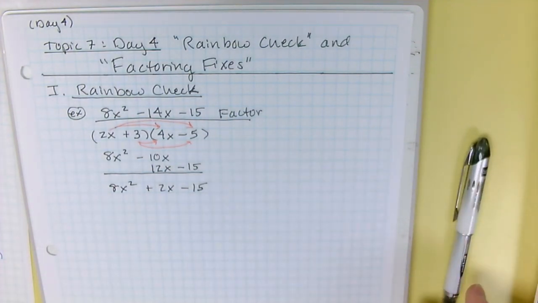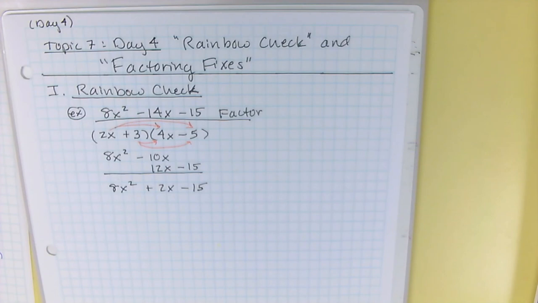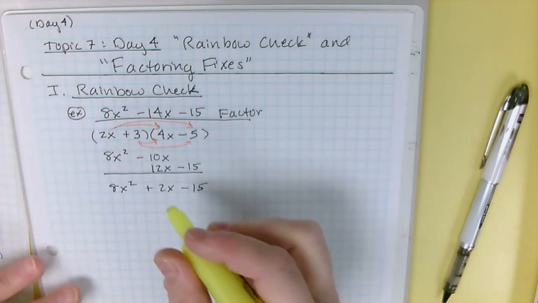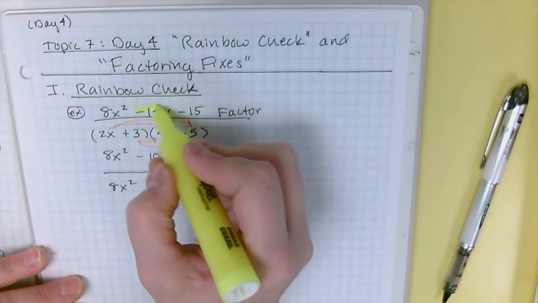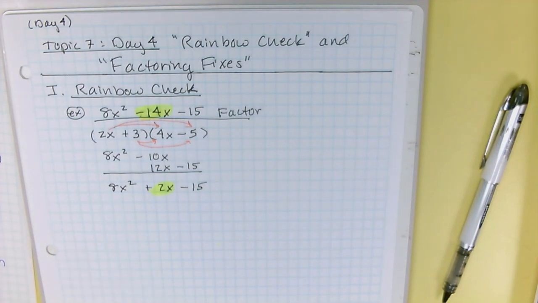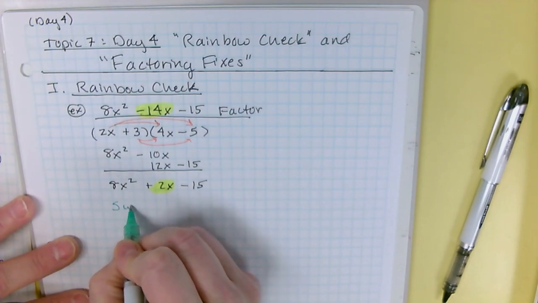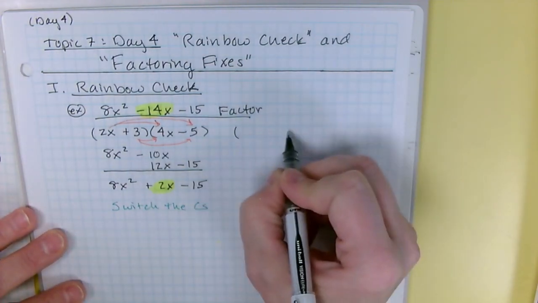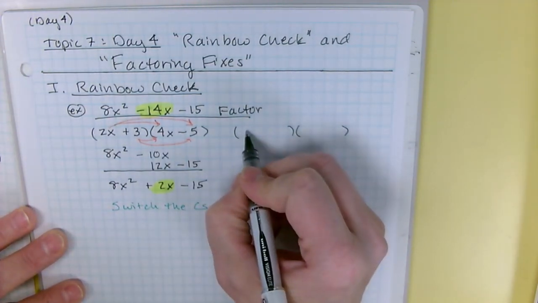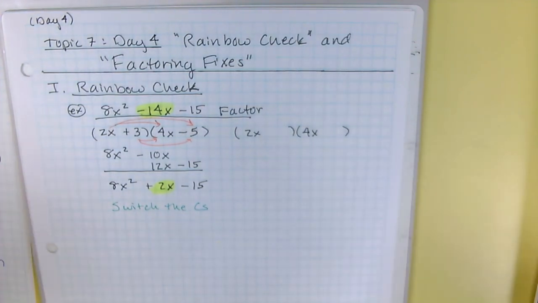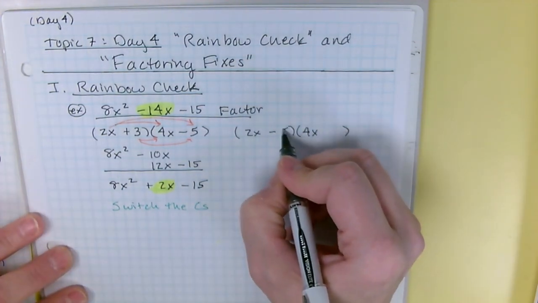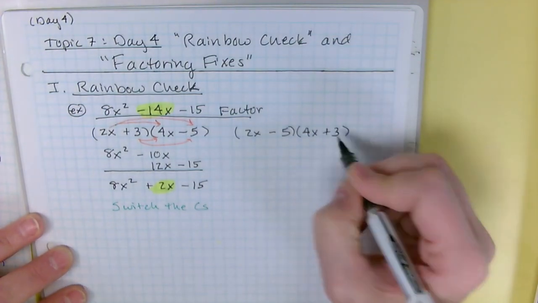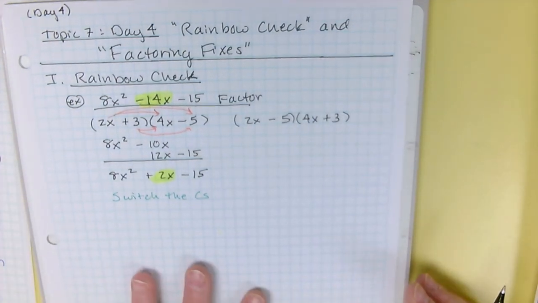And the signal that you're ready to switch the C's is if the middle number looks like the B value, which it doesn't. It's a 2x, and we need our B value to be a -14x. So the answer is we switch the C's. So draw 2 pairs of parentheses again, and we have a 2x and a 4x, and we just changed the C's. So we put the -5 first and the +3 second, and then we remultiply.